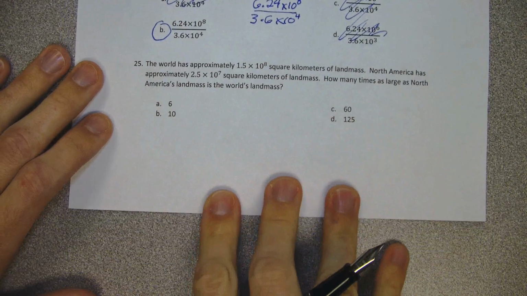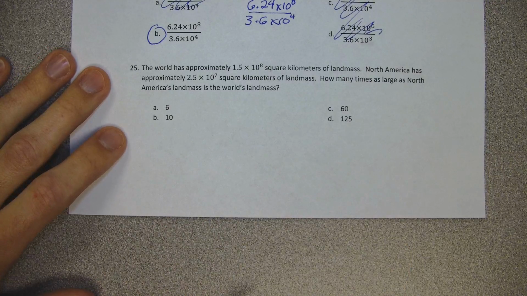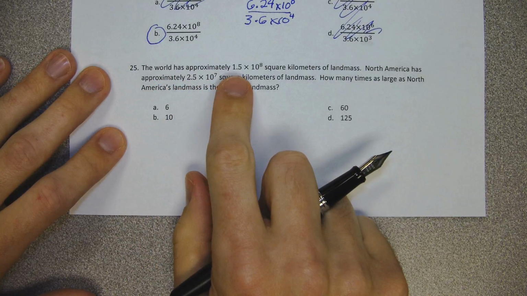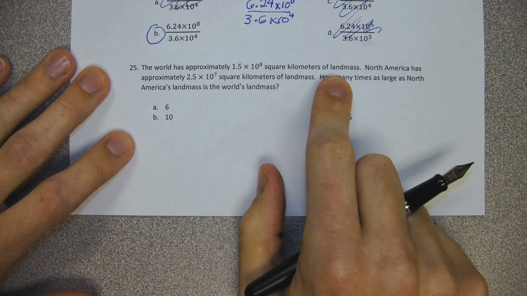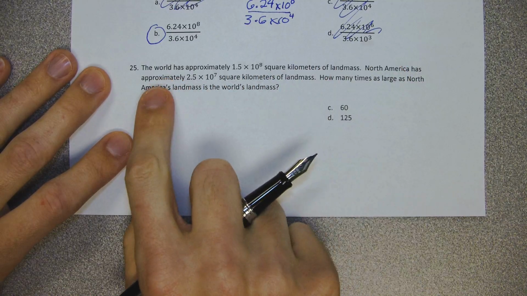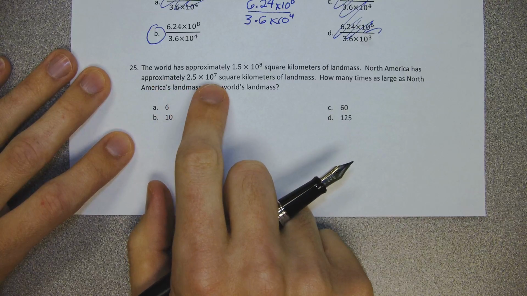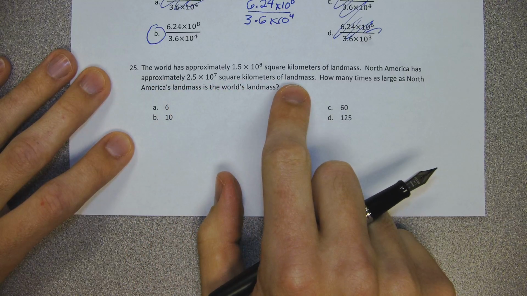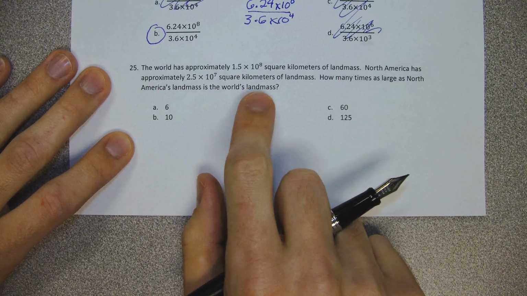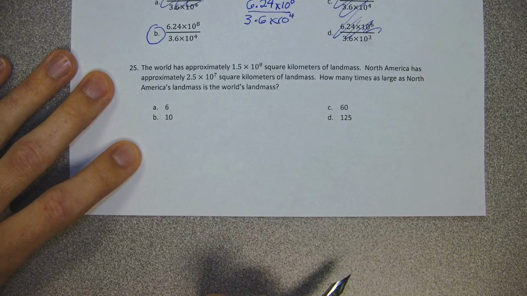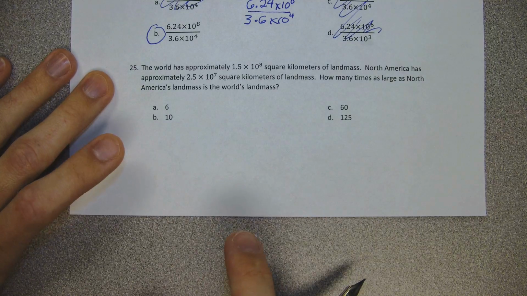All right, last question. Almost there. The world has approximately 1.5 times 10 to the 8th square kilometers of land mass. All right, that's a lot of land. North America has approximately 2.5 times 10 to the 7th square kilometers of land mass. How many times as large as North America's land mass is the world's land mass? Well, that's a fun question. Let's think of it this way.